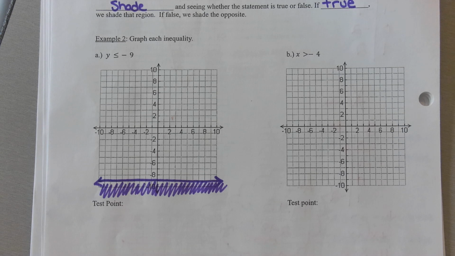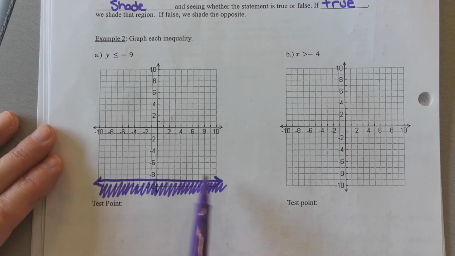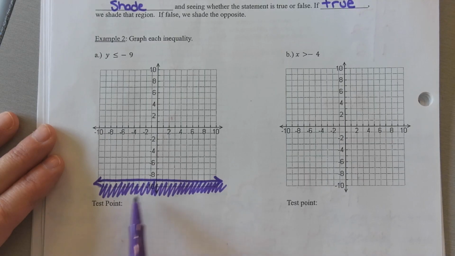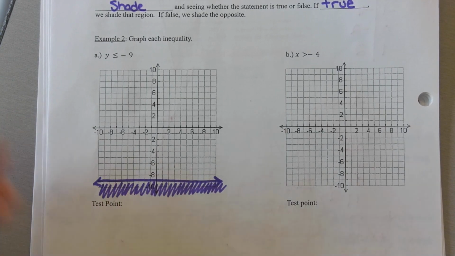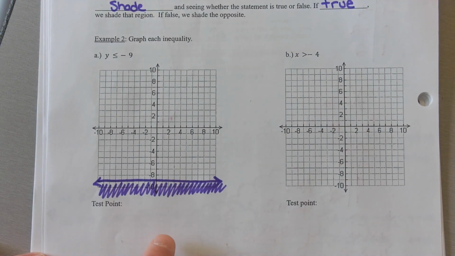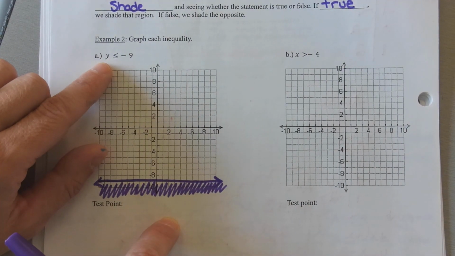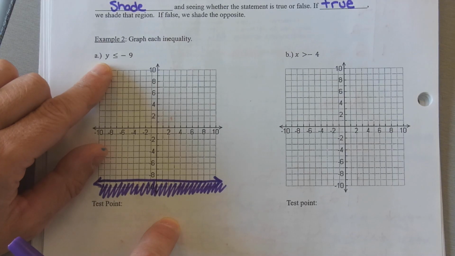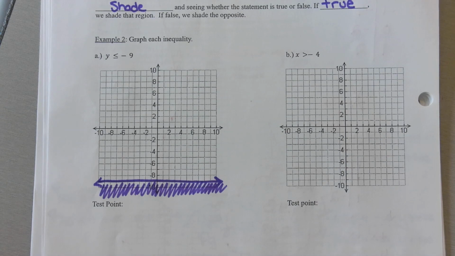Because I feel like when I was in school, I remember doing these and I was like, I draw the line and then I shade. But if you asked me what this was, I'd be like, well, it's my answer. But I didn't really understand what it was. So what this means is that any ordered pair, any point that lives down here will satisfy this. So think about if I picked a random point at -10, +2, is -10 smaller than -9? If I plug it in? Yeah. So any of those should be a solution.